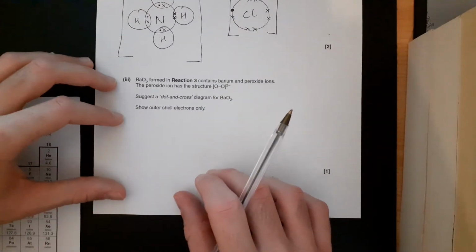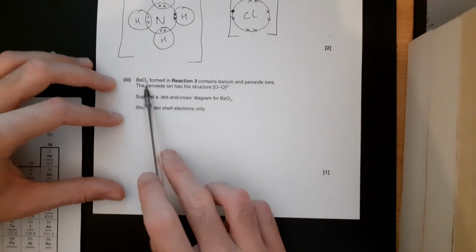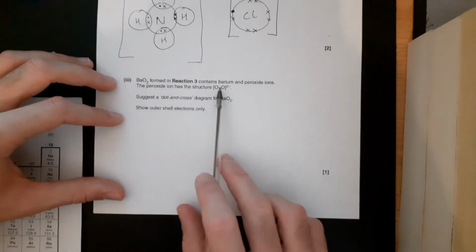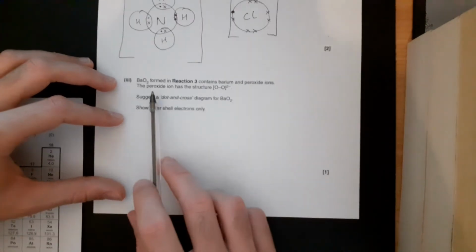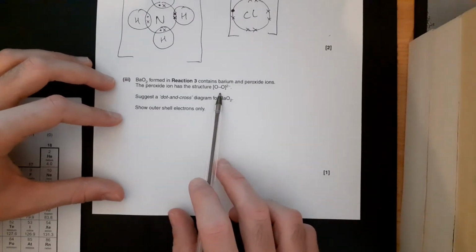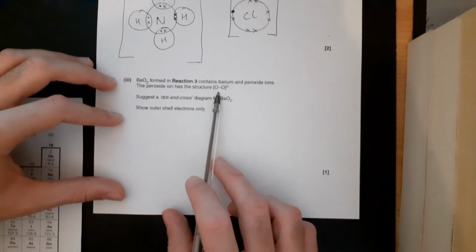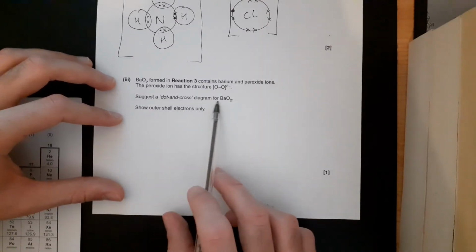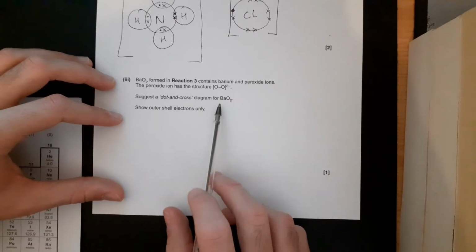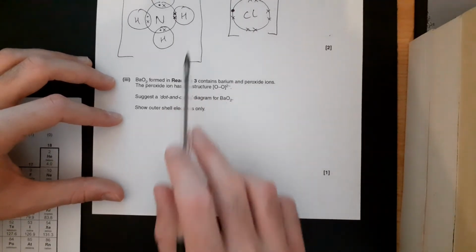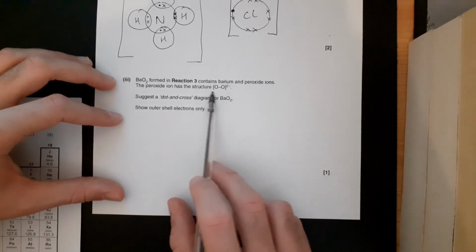It's a bit of an unusual one. So we've got this barium oxide, well, it's not barium oxide, it's barium peroxide. And they've told us some information here. So they've said the peroxide ion has this structure. Draw a dot and cross diagram for this barium peroxide. Okay, well, we know again it's going to be like this. There's going to be 2 separate ions, right? Because they've told us about this ion here.